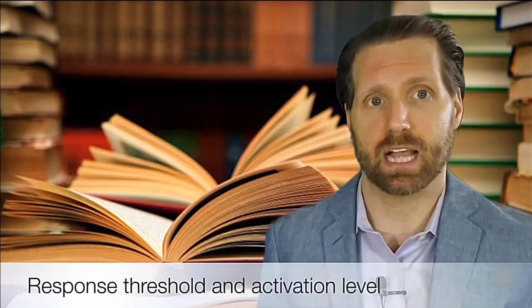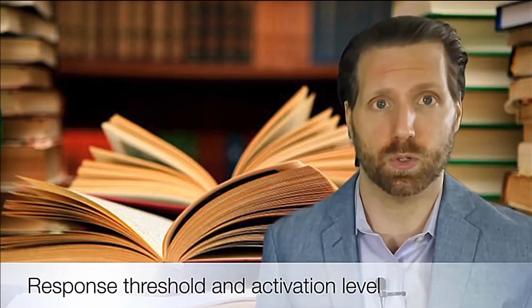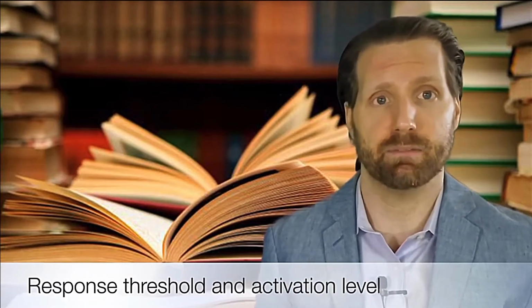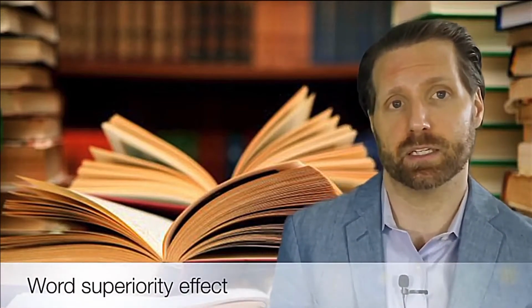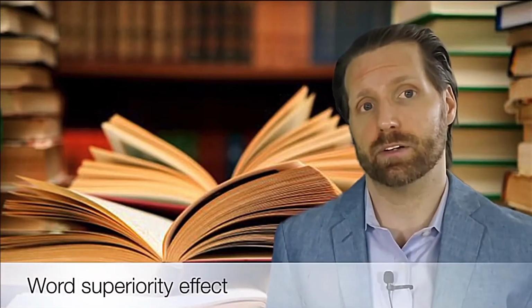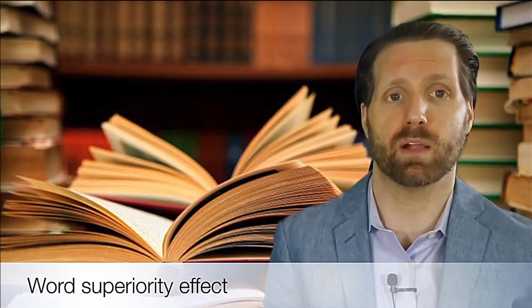A word presented frequently or recently has, in a sense, revved the engines of specific feature detectors, so they're more sensitive to that information when it's presented again. In other words, feature detectors have a lower response threshold and a generally higher activation level for a word presented frequently or recently.